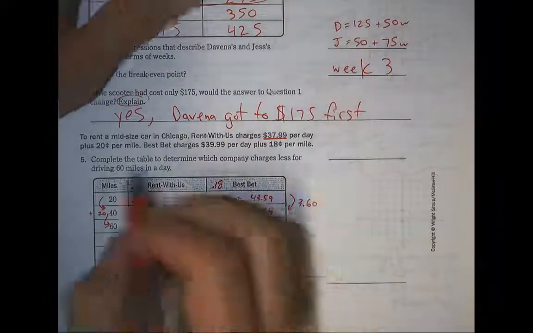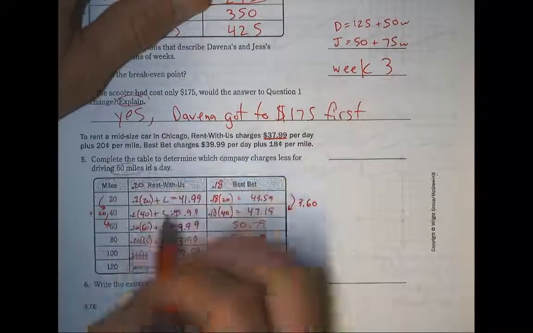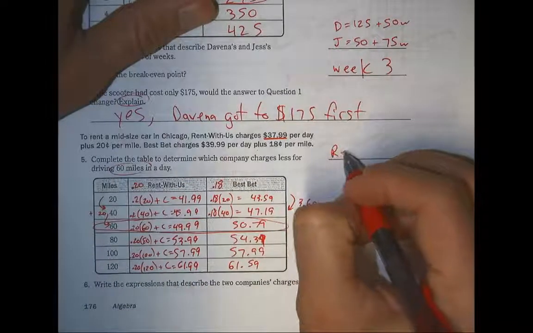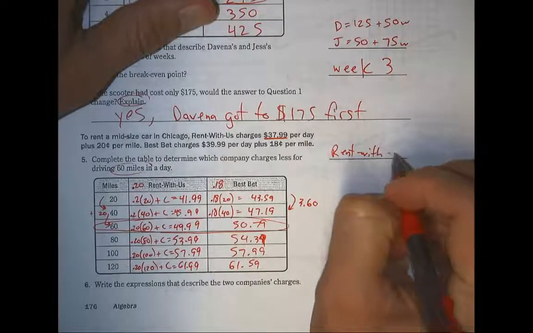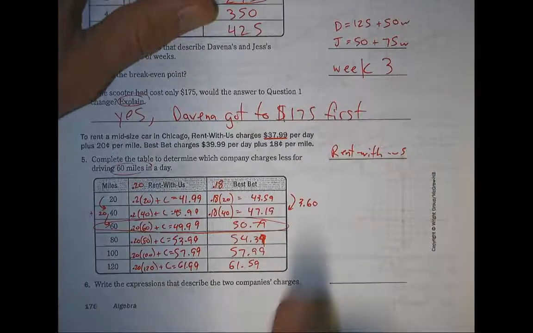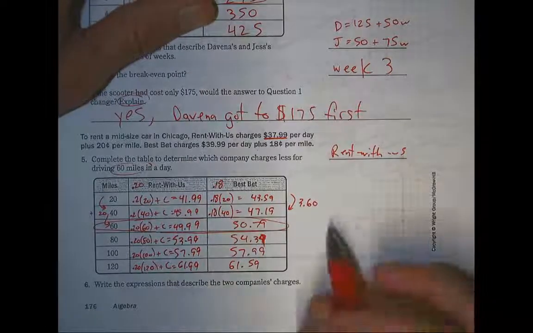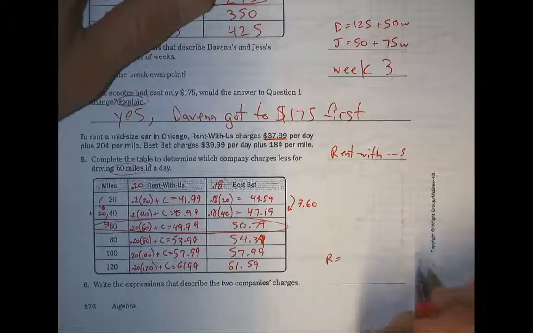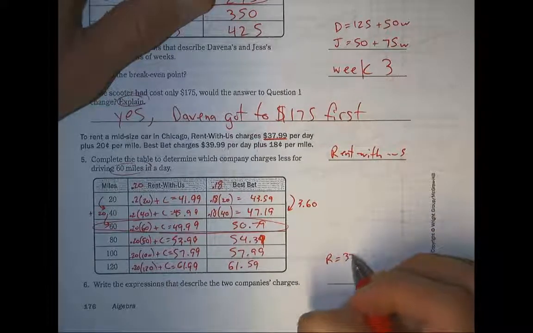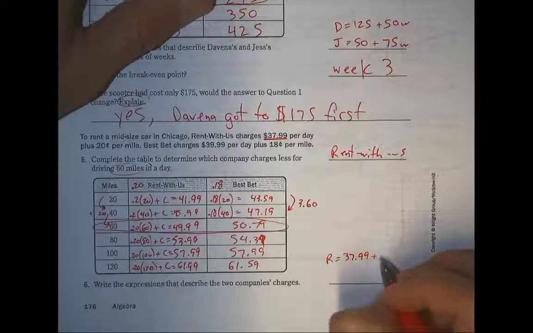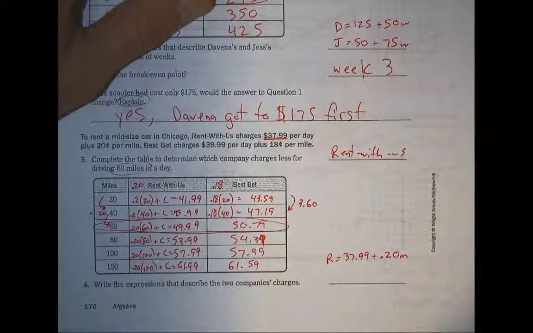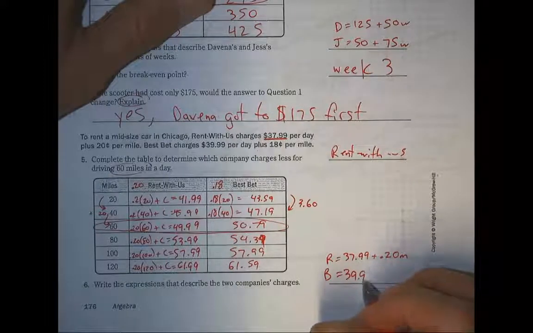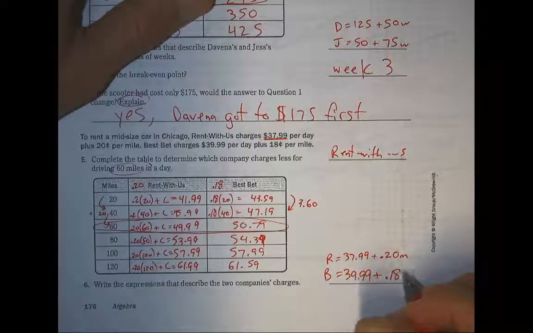All right, now let's answer the question. We completed the table. Which company charges less for 60 miles? So looking at 60 miles, who charges less? That's Rent With Us. Write the expressions that describe the company's charges. That's pretty easy. We're going to start with the initial cost. Let's start with Rent With Us. I'm going to call them R equals $37.99 plus 20 cents per mile. And Best Bet is $39.99 plus 18 cents per mile.